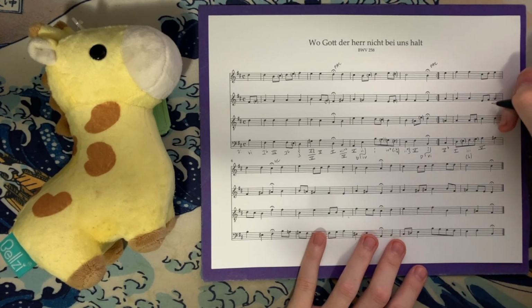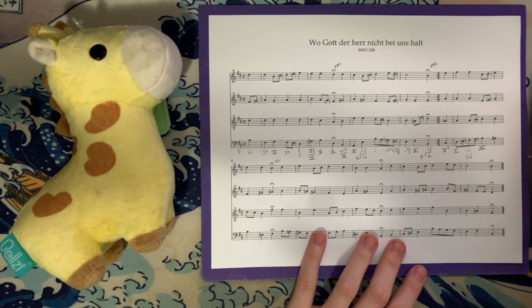But I don't think we modulate in the same way. I'm drawing a blank, trying to remember exactly how we modulated. It would have been a good idea for me to have the chorale next to me, but I do not. But I don't think we modulated this way.